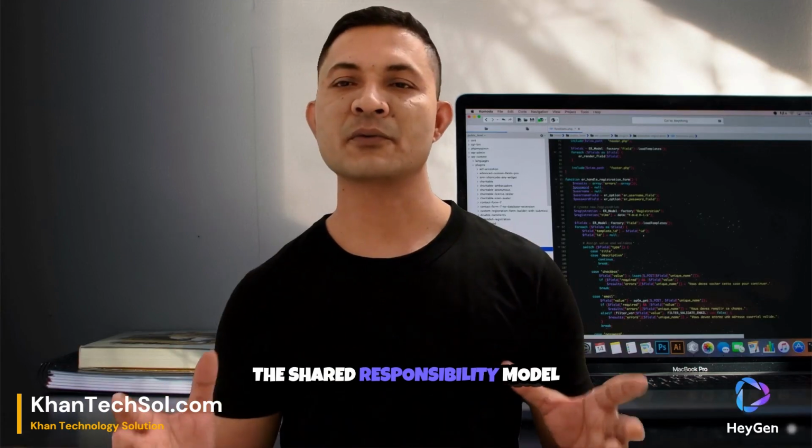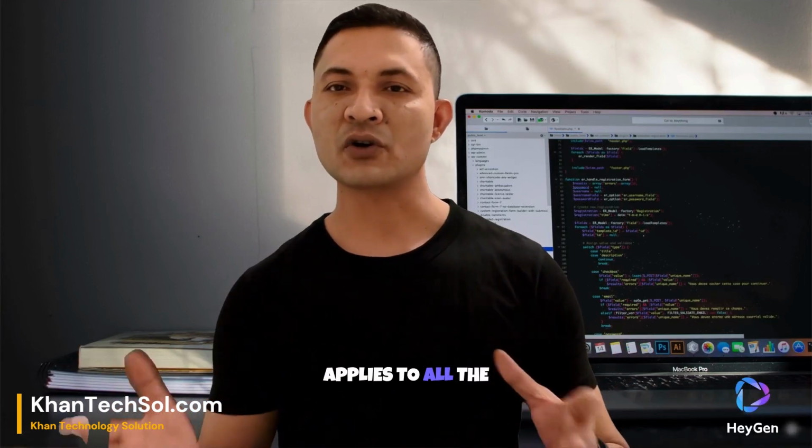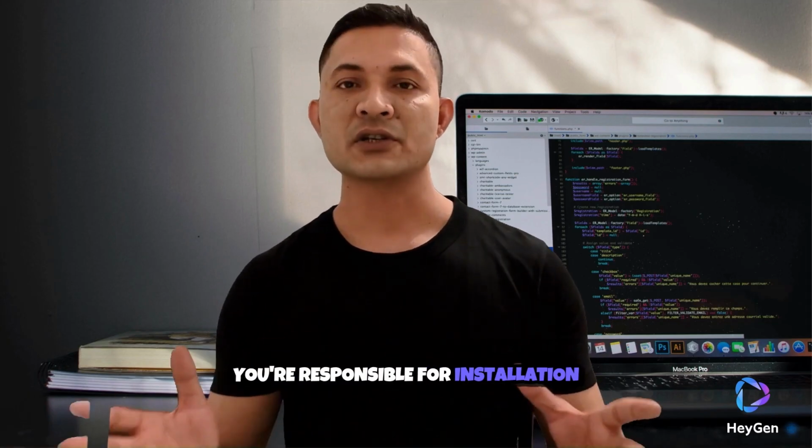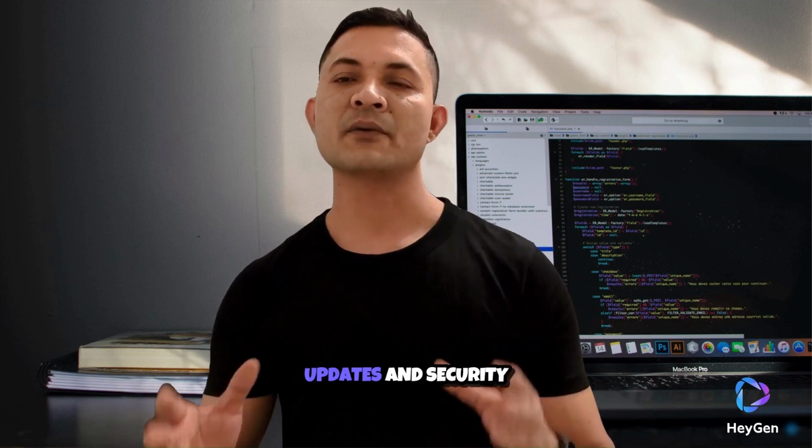The shared responsibility model applies to all the cloud service types. IaaS places the largest share of responsibility with you. The cloud provider is responsible for maintaining the physical infrastructure and its access to the internet. You're responsible for installation and configuration, patching and updates, and security.